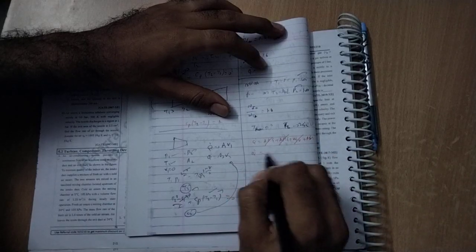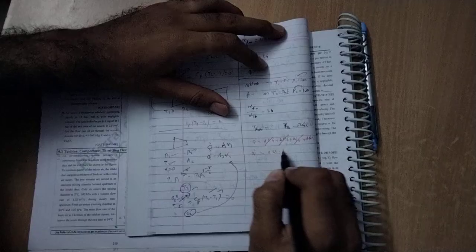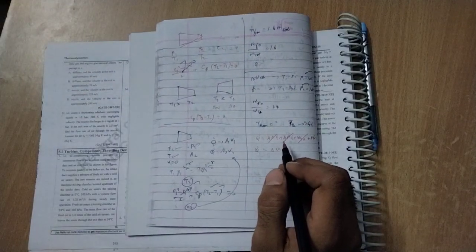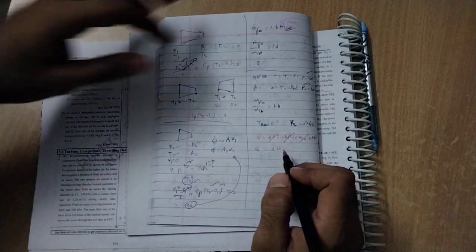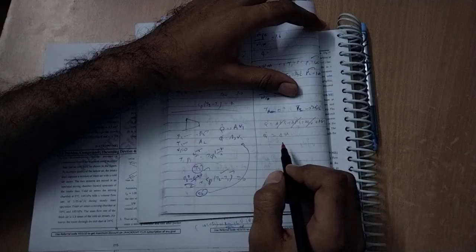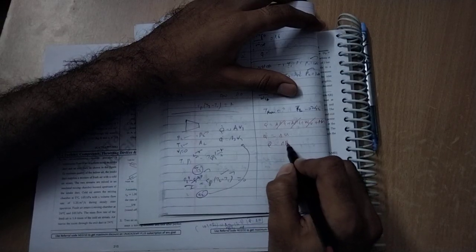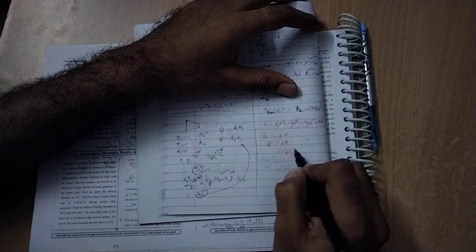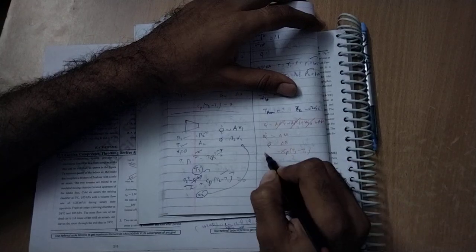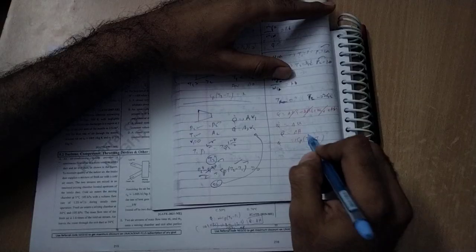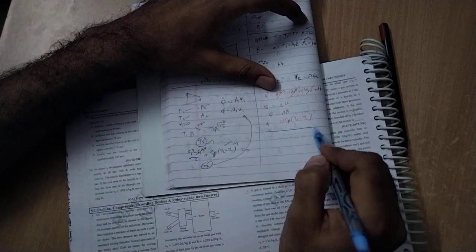So Q dot equals change of enthalpy, so Cp times T2 minus T1. T1 and T2 we know, but what is the mixed temperature? For that we need to calculate it, okay.